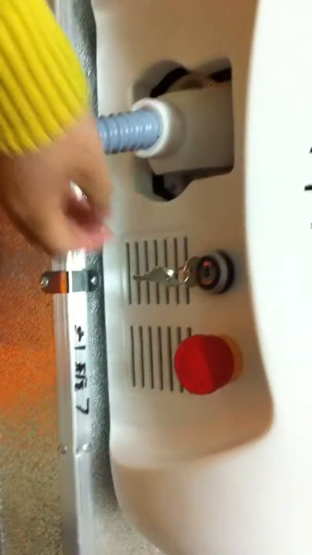So now, okay, finish, back, and then turn off the machine.